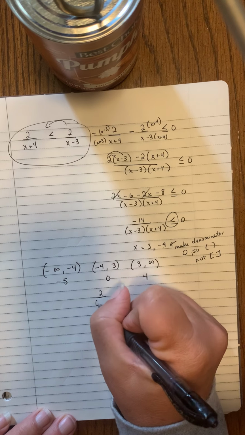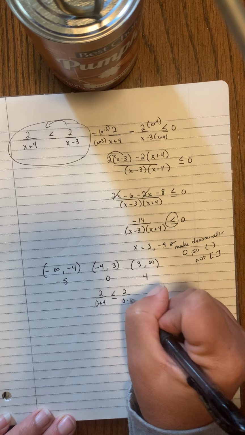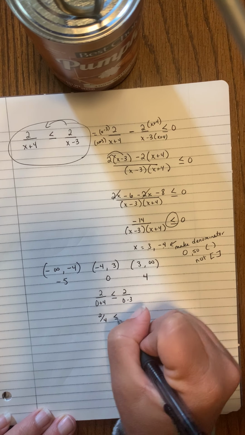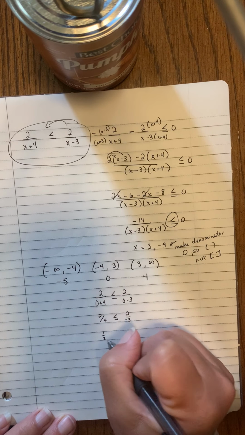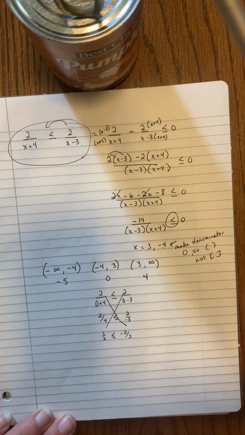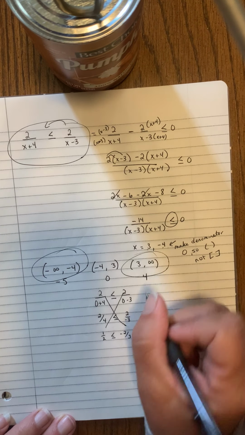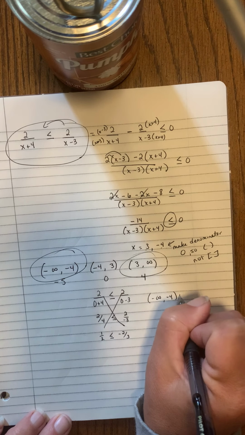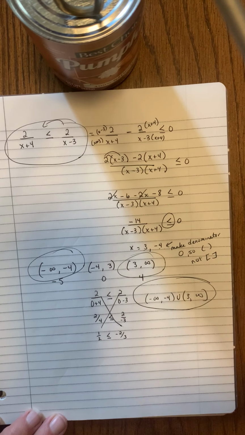So 2 over 0 plus 4, is that less than or equal to 2 over 0 minus 3? 2 over 4, is that less than or equal to 2 over negative 3? Is 1/2 less than negative 2/3? No. Therefore, it's this guy and this guy. Final answer, negative infinity to negative 4 union 3 to infinity.